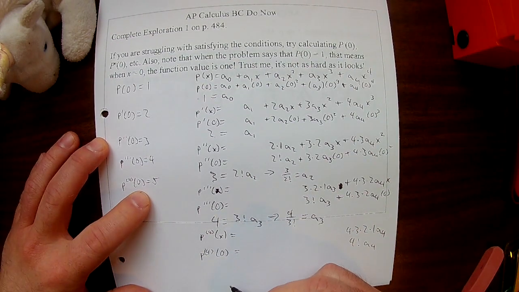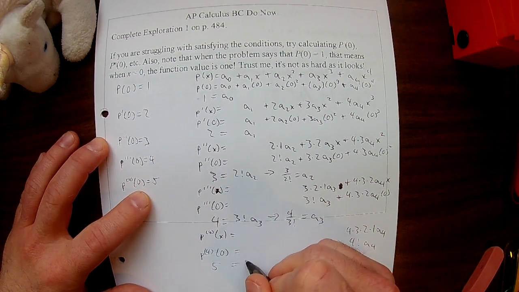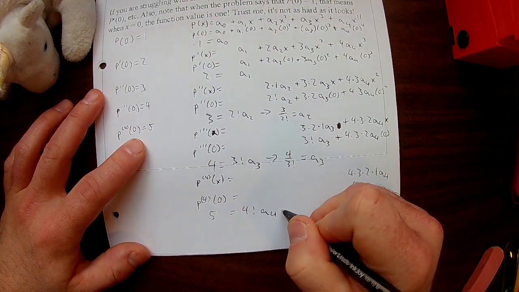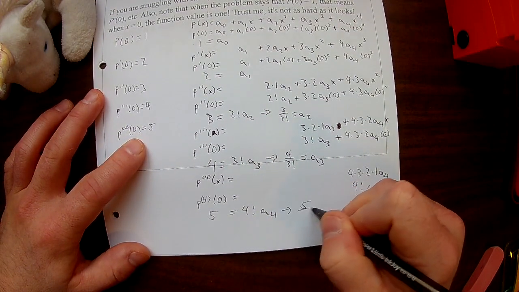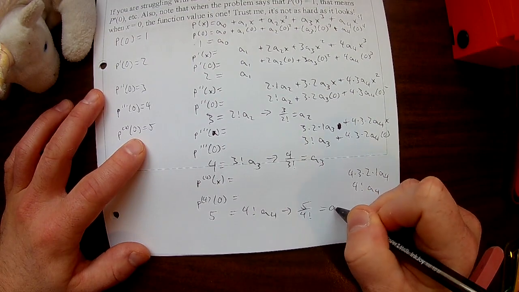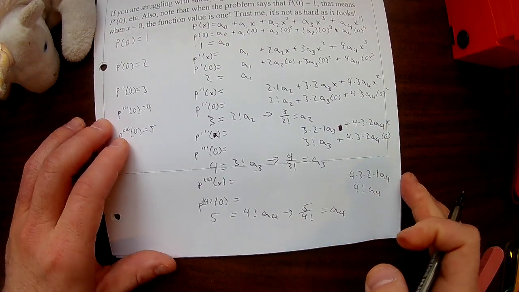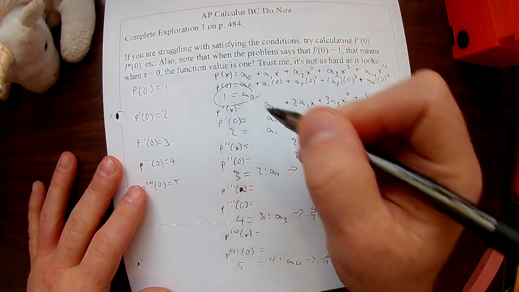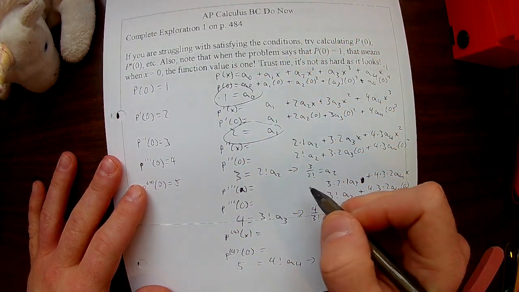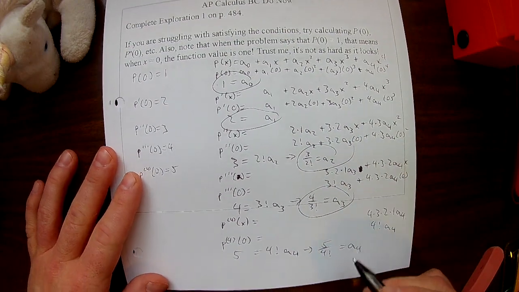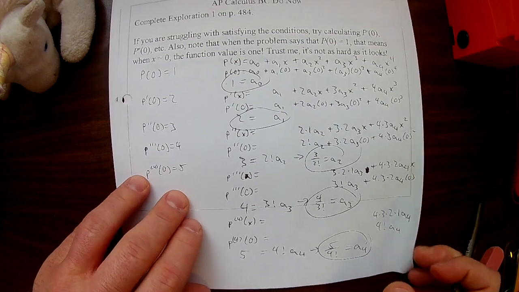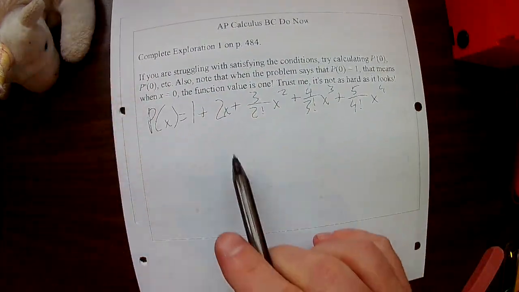And therefore, 5 is equal to 4 factorial A4, which means 5 over 4 factorial is equal to A4. And plug it in, you get your answers. I will just point out that I have all of my A0, A1, A2, A3, and A4. I plugged those into the original function that was given to me in the activity, and I get this.